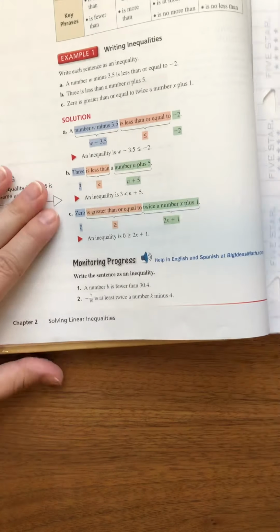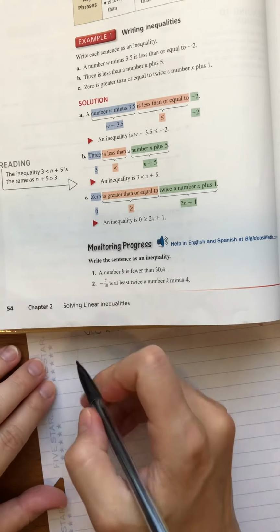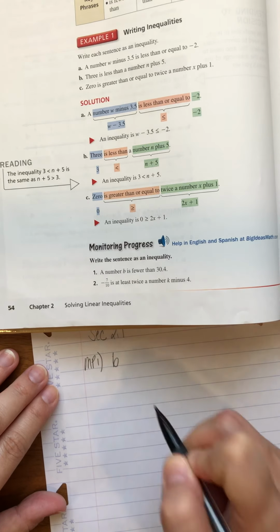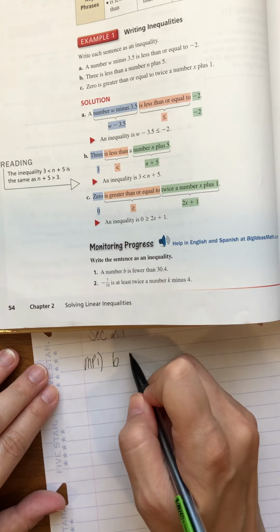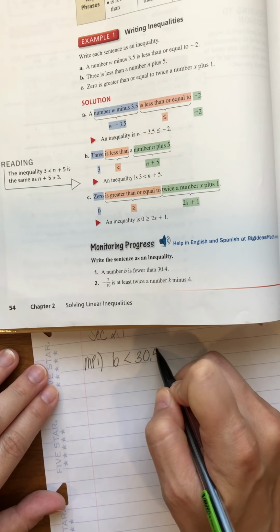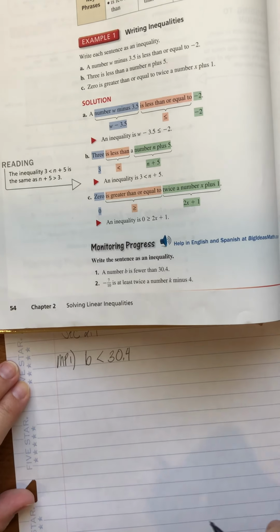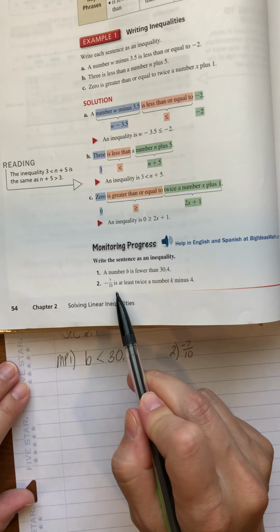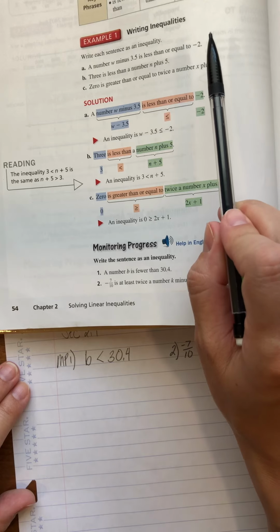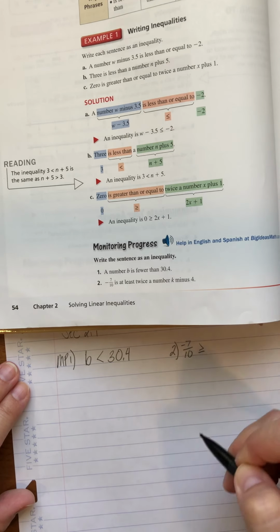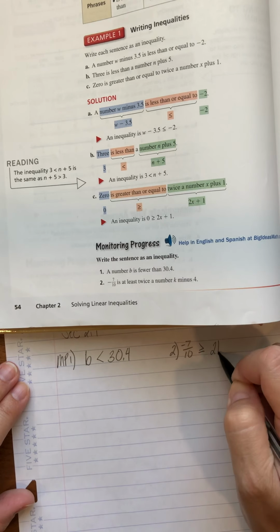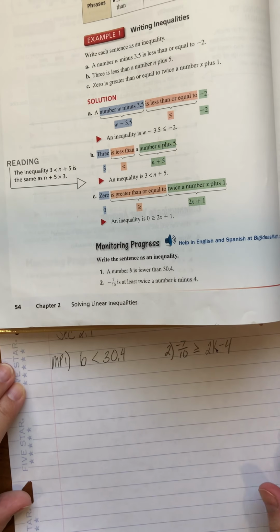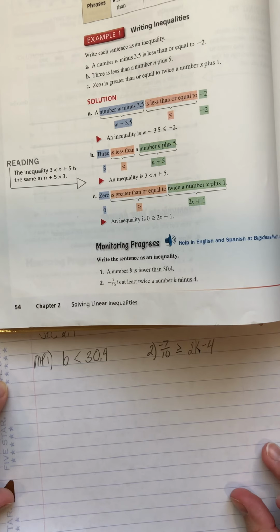Let's go down here and let's try these monitoring progress questions together. So for monitoring progress 1, we have a number B is fewer than, so that would be less than 30.4. And that's it. That's all we had to do for that one. Okay, let's do monitoring progress 2. So we have negative 7 over 10 is at least. So I know is at least from my table up here. Is at least is greater than or equal to twice a number k, so 2 times k, and then minus 4. Okay, so that's just us practicing writing our inequalities from a sentence.